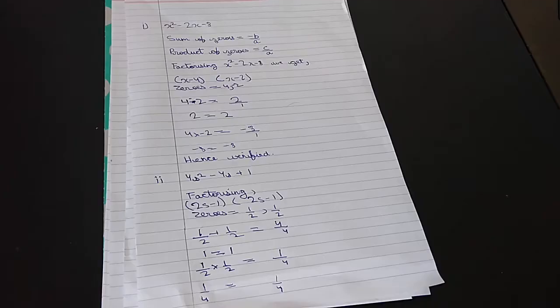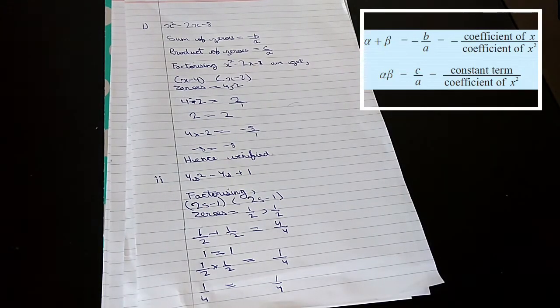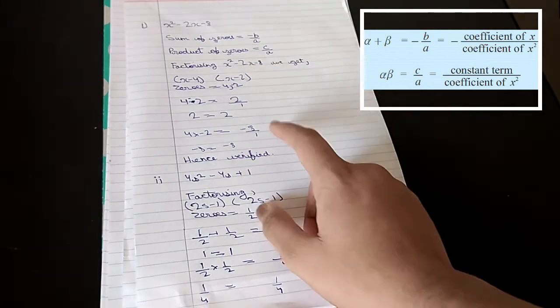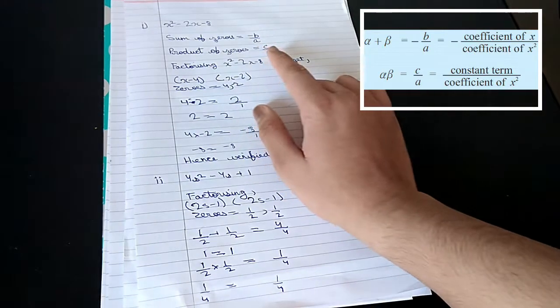In this question, we have to find out the zeros of the quadratic polynomials and then verify the relationship between the zeros and the coefficients. Here we have two simple formulas. The sum of zeros equals minus b by a and the product of zeros equals c by a.